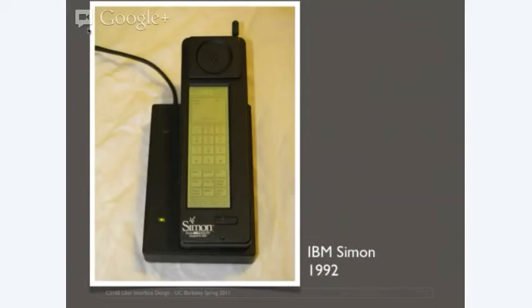It also had a predictive keyboard and no physical buttons. And once again, it failed miserably in the marketplace. So there's this common story of technology being ahead of its time, right? It's technologically feasible to build these devices, but you can't yet make a profit off of them.